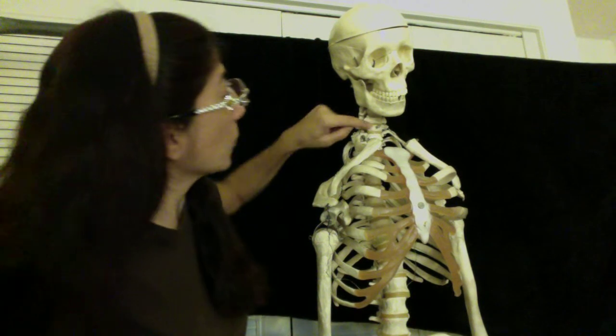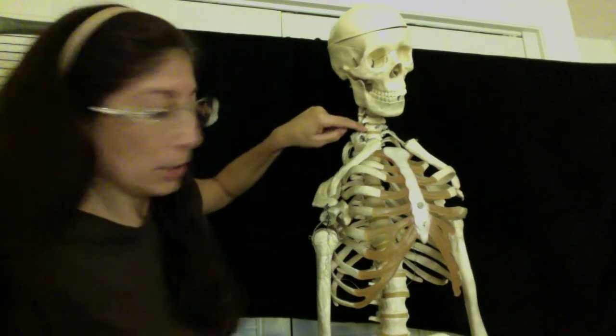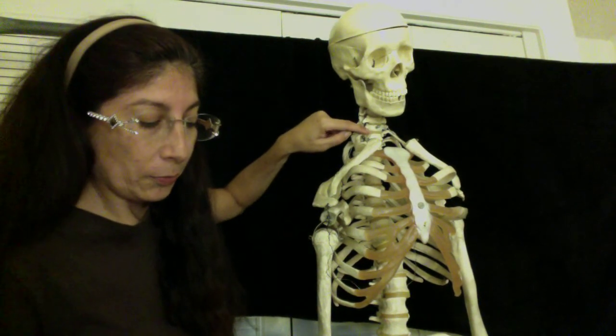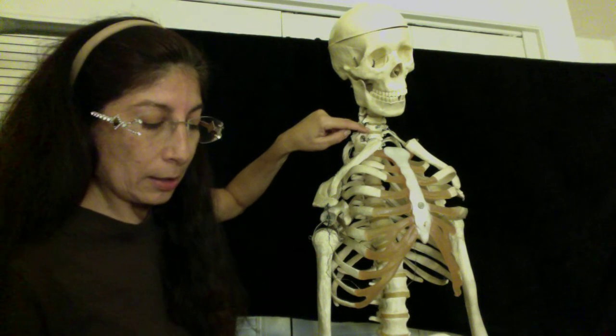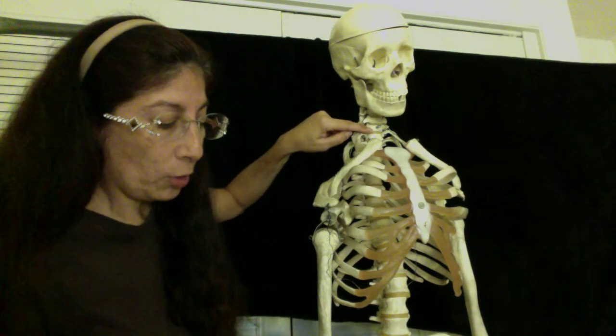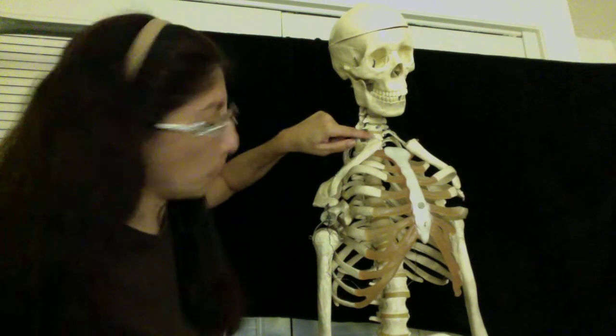The next area is the thoracic vertebrae. There are 12 thoracic vertebrae basically in this area here. The spinous process is the little tips here. The transverse processes are these areas in here. And the intervertebral foramina are the middle part here.